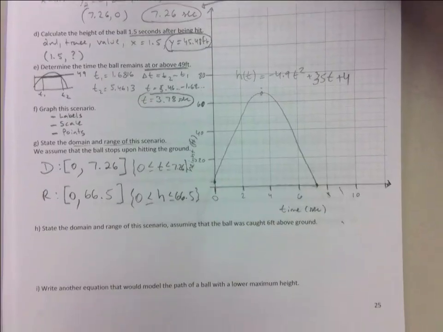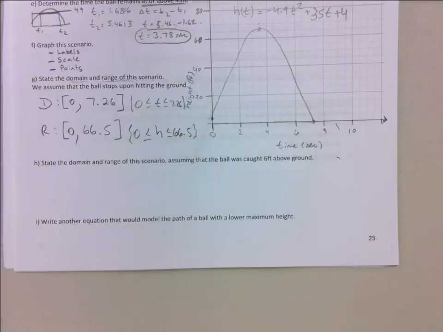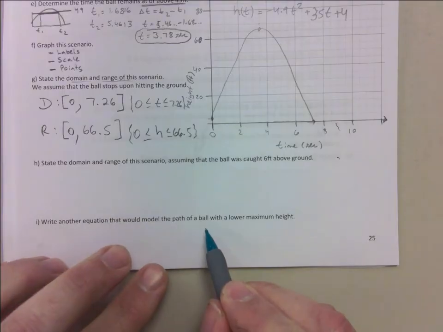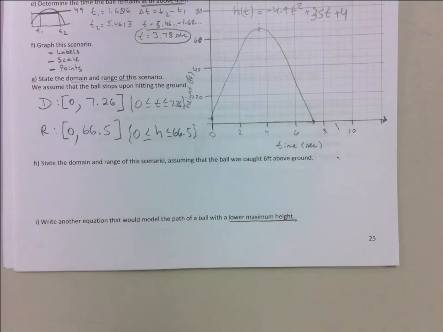I'm going to skip H for another day. But what about I? Write another equation that would model the path of a ball with a lower maximum height.